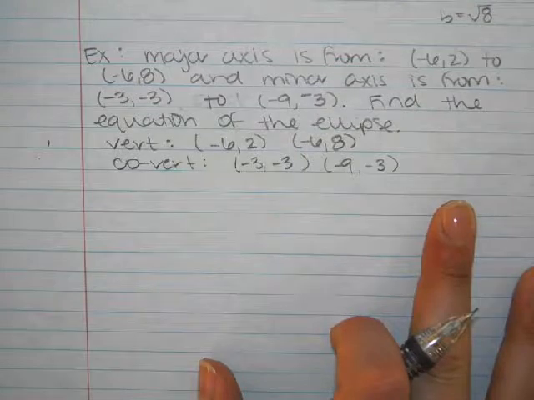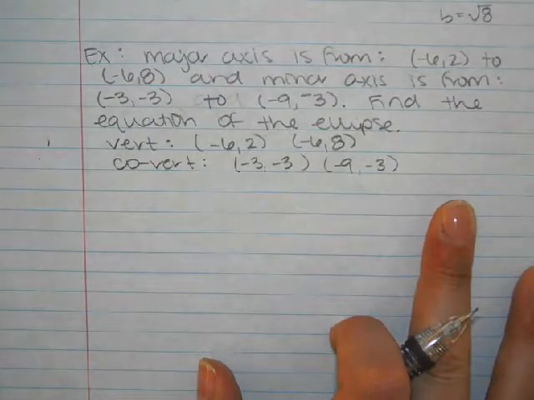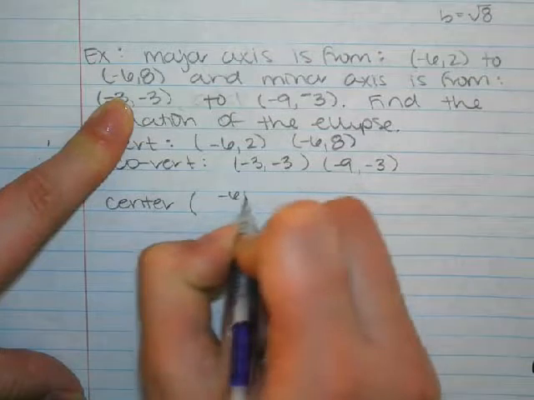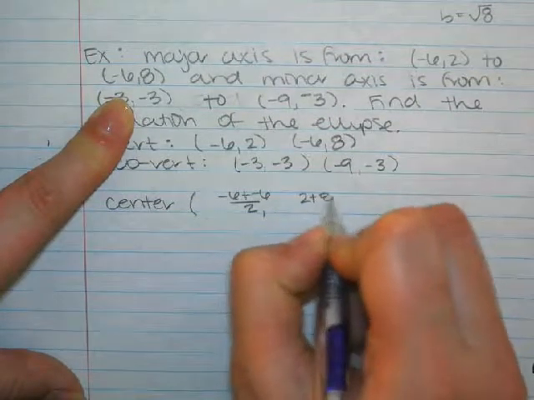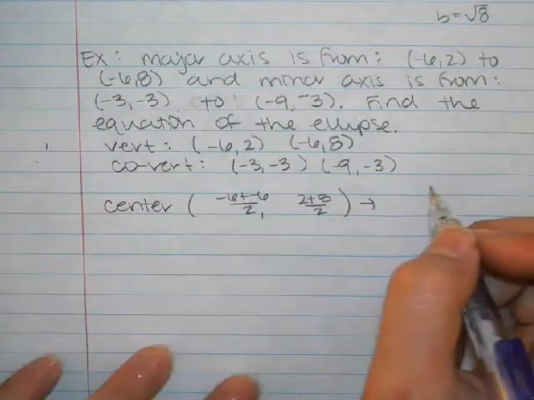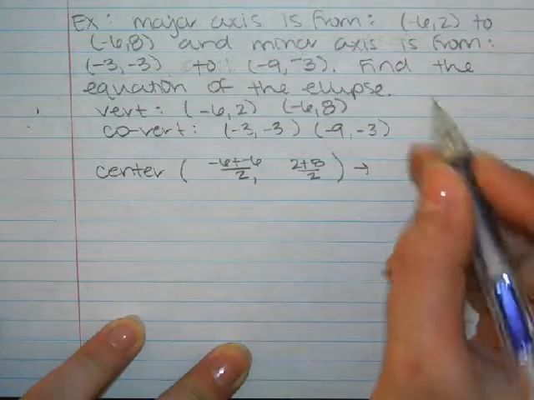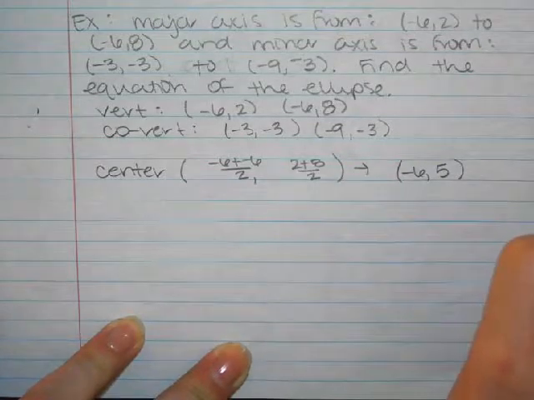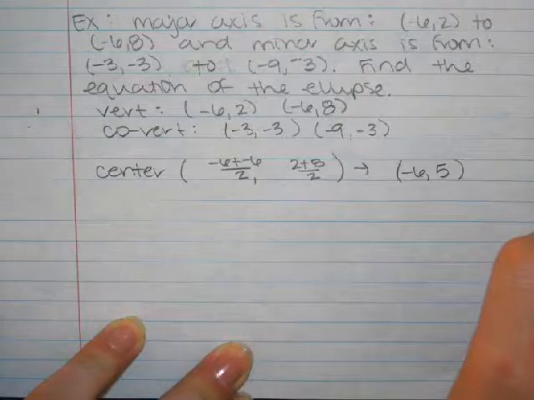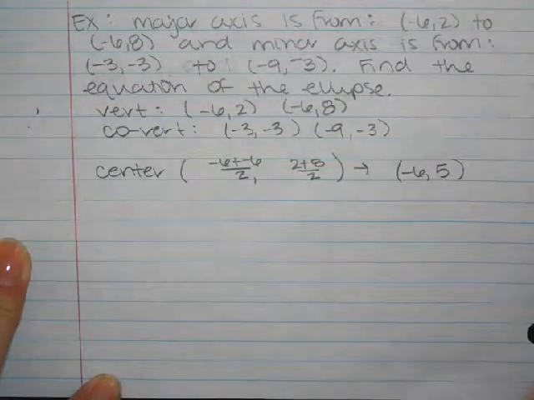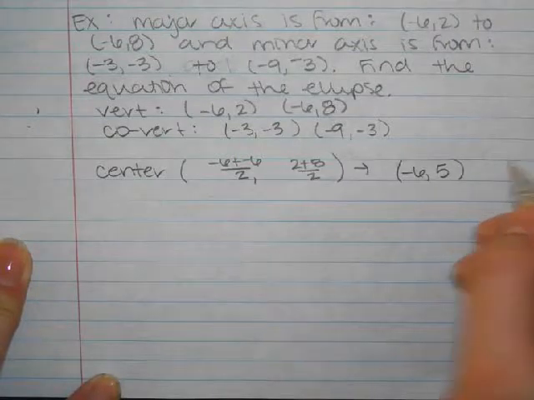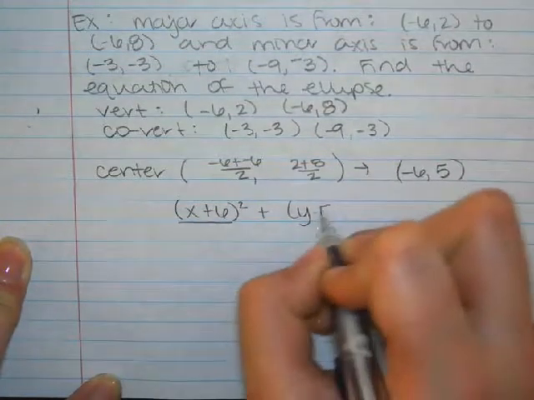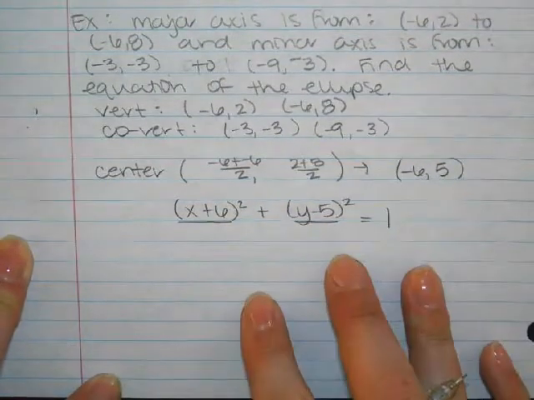Okay, we'll use the vertices. What do we do with them? Find the middle. Yeah, find the midpoint. So we're going to do -6 plus -6 divided by 2, and 2 plus 8 divided by 2. So what is the center? -6, 5. 10 divided by 2. Okay. So how do we start writing that as an equation? We know it equals 1.